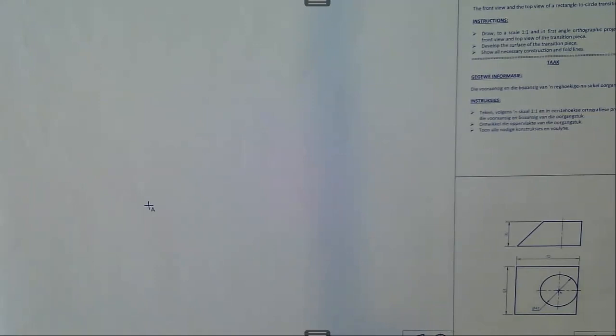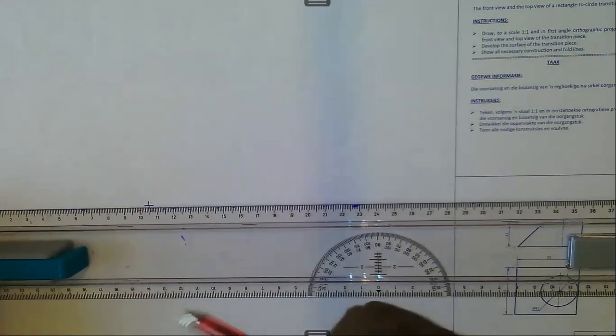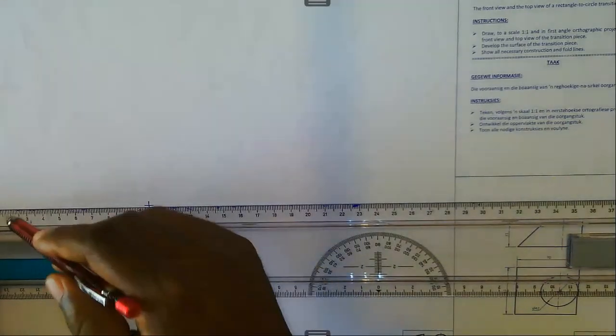Right, here we are not given specific seam line. Okay, so we are going to create our own according to where we prefer. Okay, right, we are going to create our own seam line. So the first thing I'm going to copy this. So just watch as I'm copying.